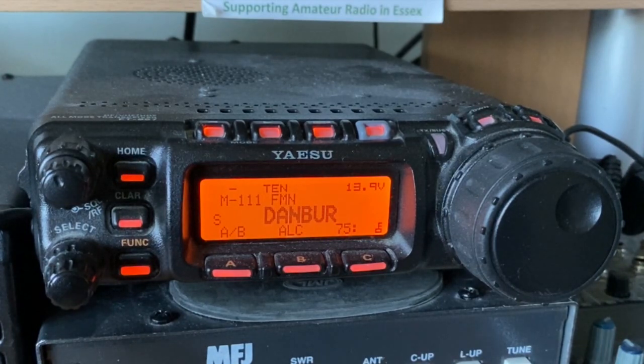Okay, what we're going to try next is a QSO on a repeater. For this particular one, I'm going to use the Danbury repeater in Essex, which is called GB3DA. Now, one of the things here to note is you don't call CQ on a repeater, you just announce that you're listening through it and looking for a contact. So I'll try a contact now and see if there's anybody out there.